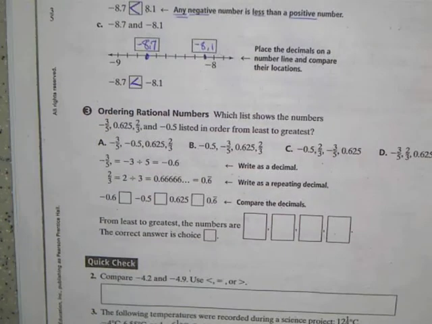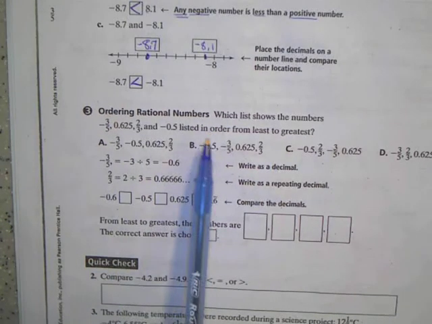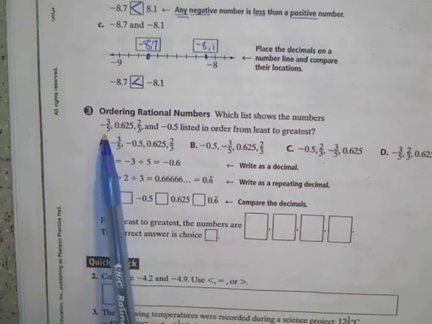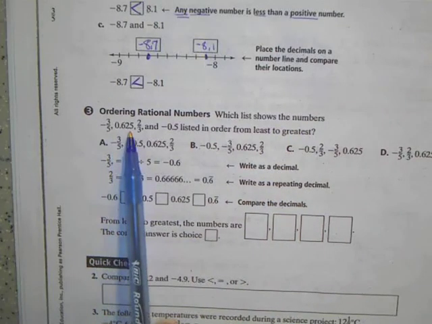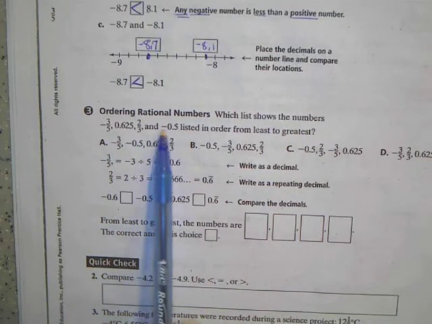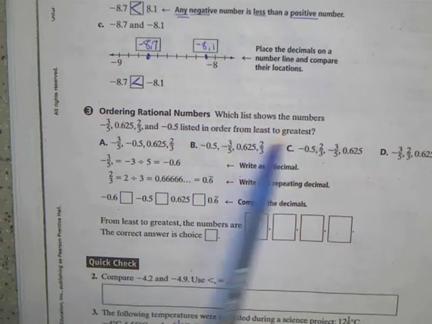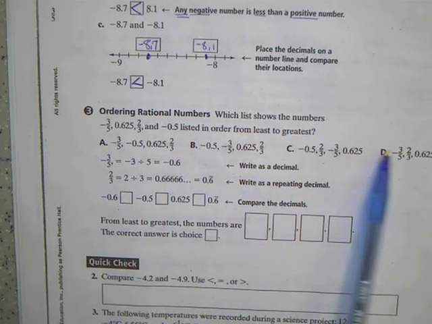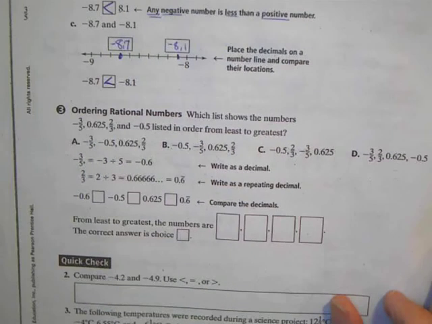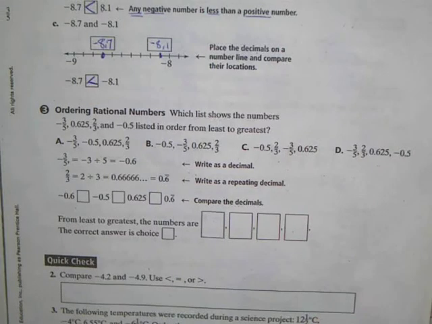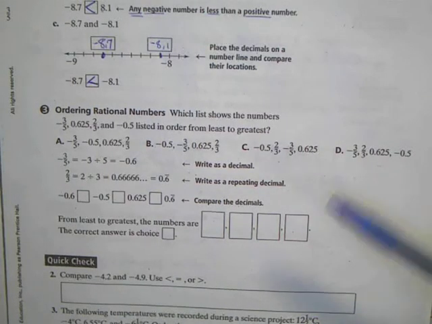Okay. Which list shows ordering rational numbers? Which list shows the numbers negative 3/5, 0.625, 2/3, and negative 0.5 listed in order from least to greatest? And then you have a variety of options here that you will see. Similar to what we did in an earlier problem, I think probably in the last section, we can go ahead and write these as decimals.